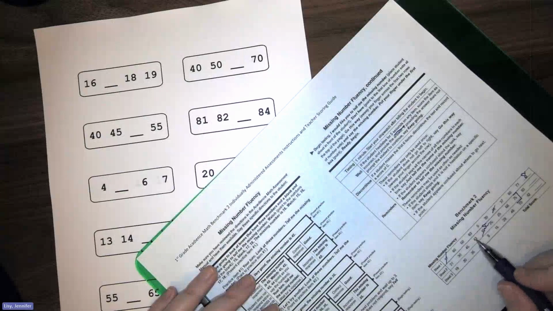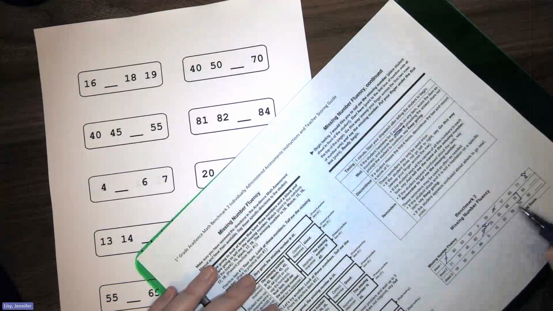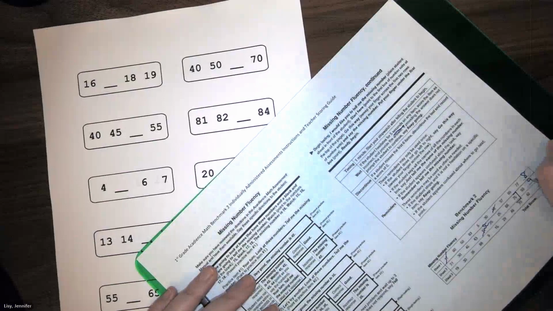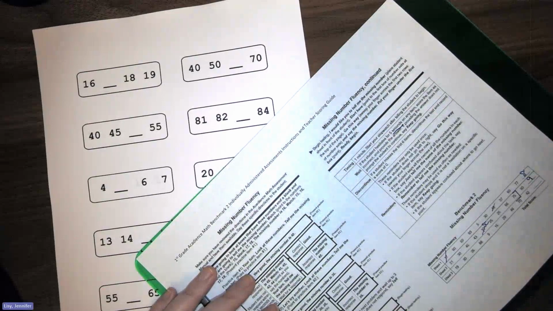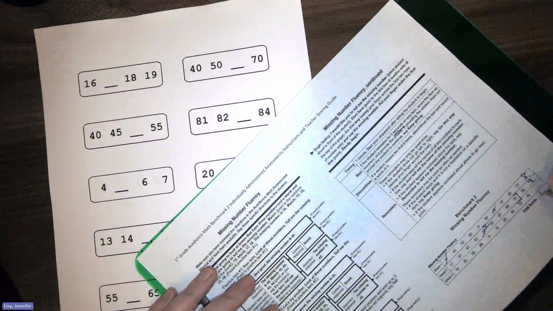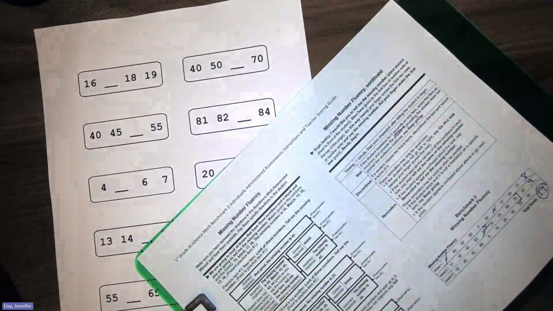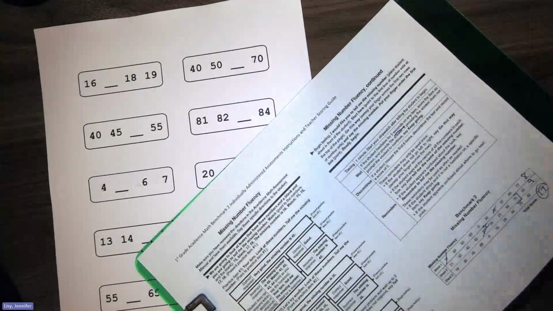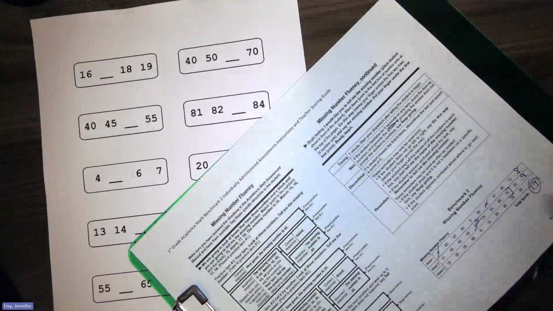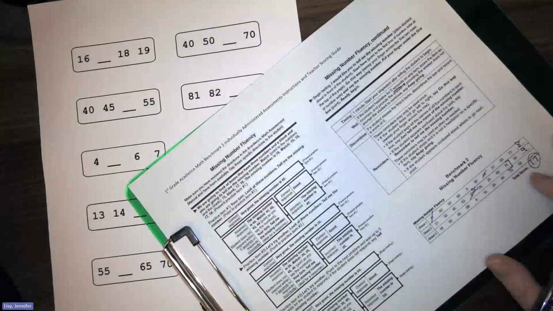1, 2, 3, 4, 5. This one counts because it's a self-correction. 6, 7, 8, 9. 8 plus 9 is 17, and there's the total score. I do not score live in front of the child. I just make sure everything is marked so I can go back and count everything up later. In first grade, you will also be administering one of the computation assessments to see how strong they are with addition and subtraction.